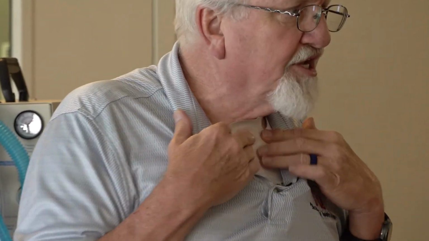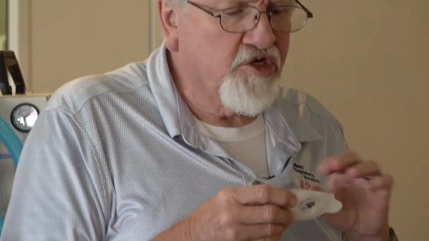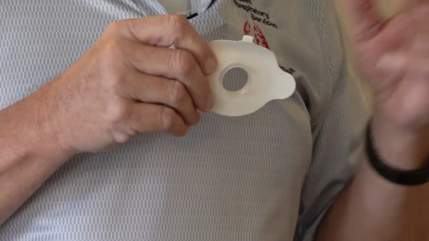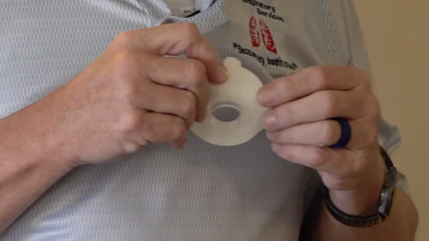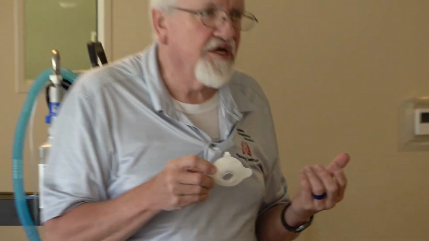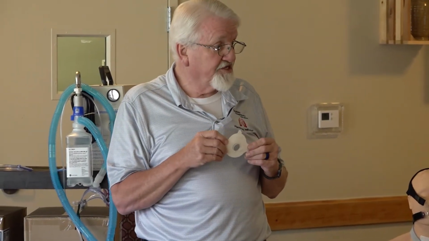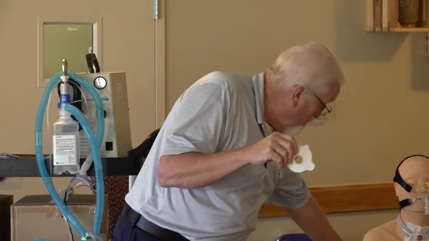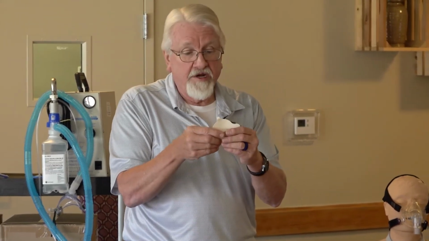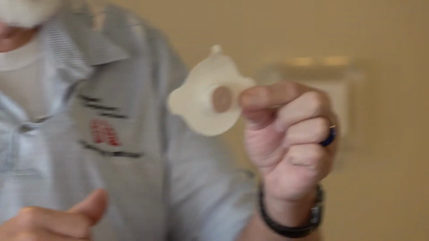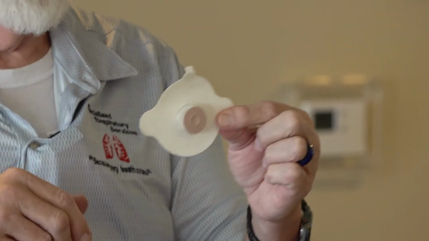So it's going to be just like that, and typically these are good for 24 to 36 hours, kind of depending on the patient. If they've got real oily skin or they sweat a lot, stuff like that, then it's not going to last near as long. But normally 24, 36 hours. And also, how convenient, the HME just pops into this too, so they still have some protection for the airway.